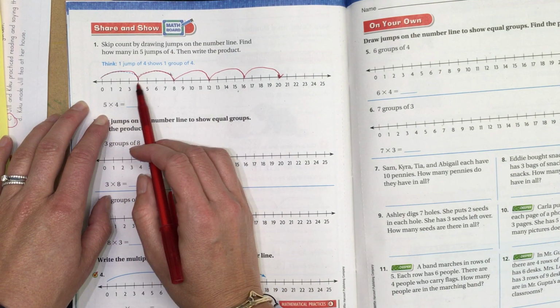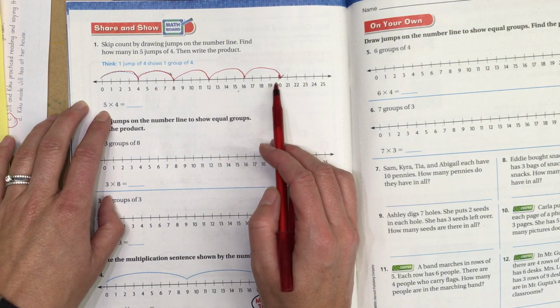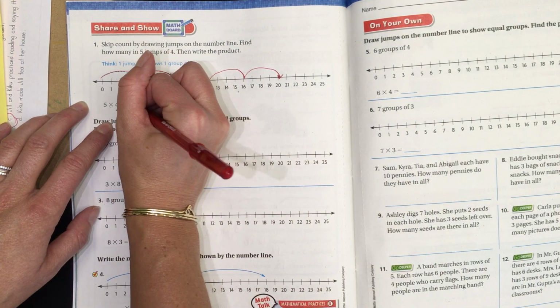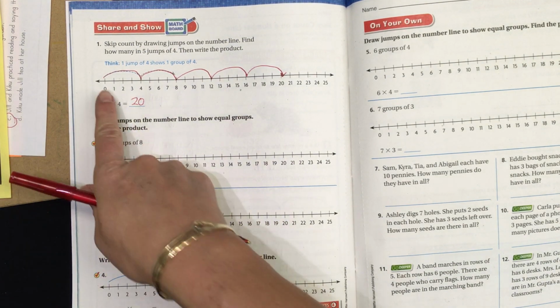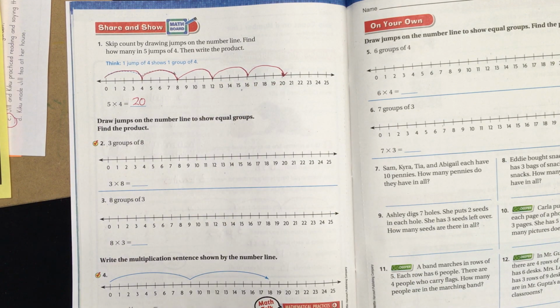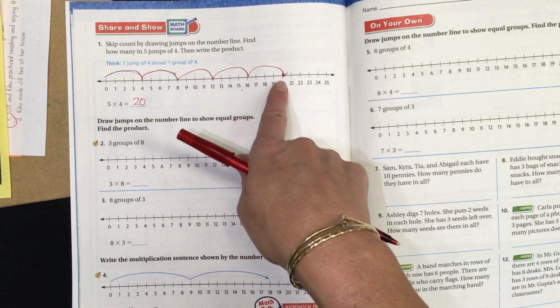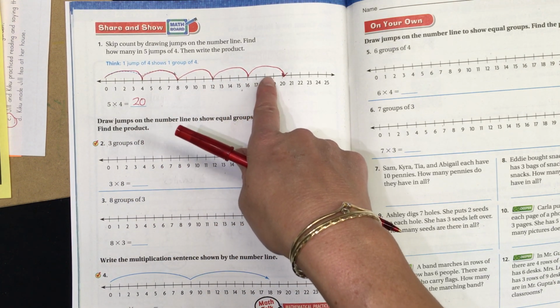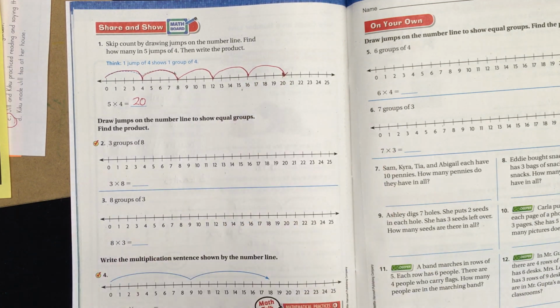Go back and count now. 1, 2, 3, 4, 5. 5 times 4 equals 20. Make sure when you're jumping that you are jumping by 4s. If you need to add in your head 4 more, 1, 2, 3, 4, you can do it in your head or on the number line.